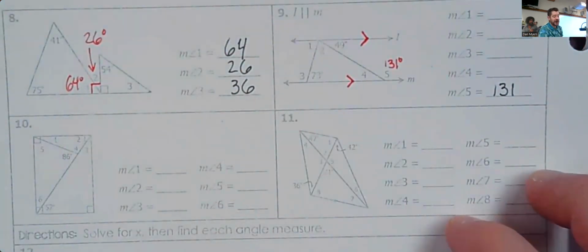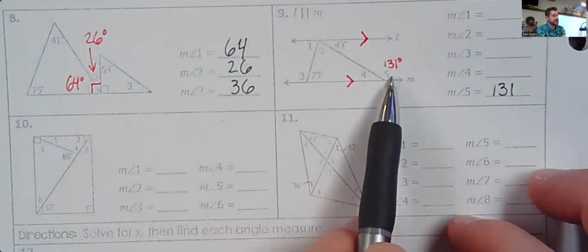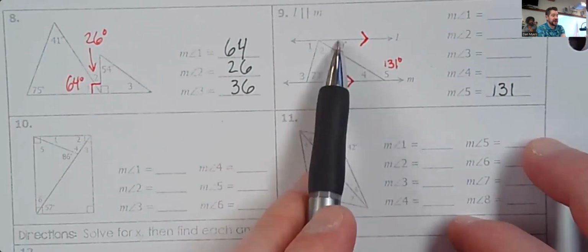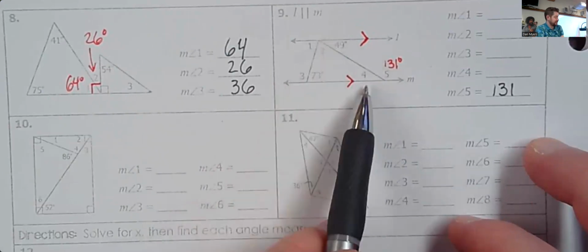Let's figure out angle 4 next, because angle 4 is right next to angle 5. They make a straight line. 49. Angle 4 is 49 degrees. And you could have figured that out first, because the 49 degree angle up here and angle 4, those are alternate interior angles, which means they're congruent. So that was an option as well. We didn't necessarily take that option, but it is an option. So 49 degrees for angle 4.